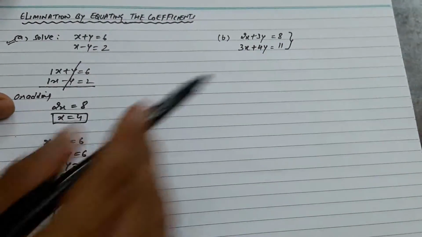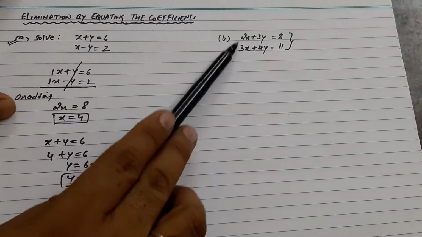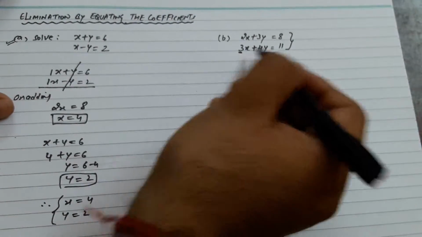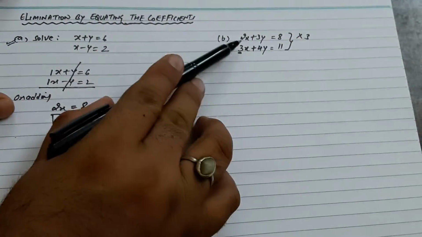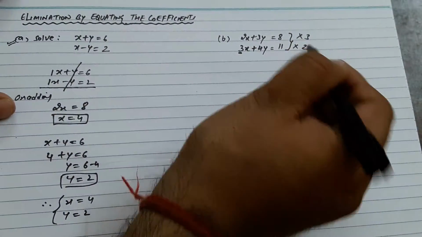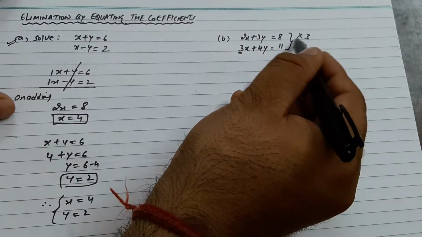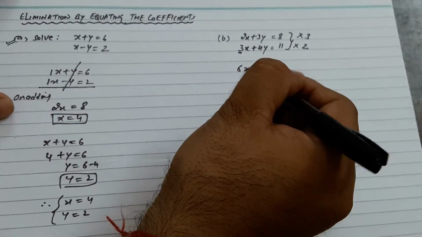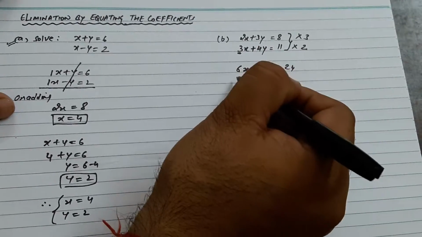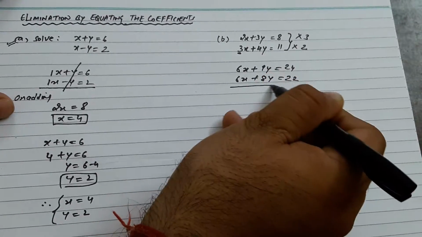In this case also we have to make the coefficients equal. In the previous case the coefficients were already equal, but in this case we have to make them equal. So for that we will multiply the first equation by the coefficient of x in the second equation, which is 3 here, and multiply the second equation by the coefficient of x in the first equation, so that we have 6 here and 6 here. If we multiply the whole first equation by 3, we have 6x plus 9y equal to 24, and if we multiply the second equation by 2, we have 6x plus 8y equal to 22, right?